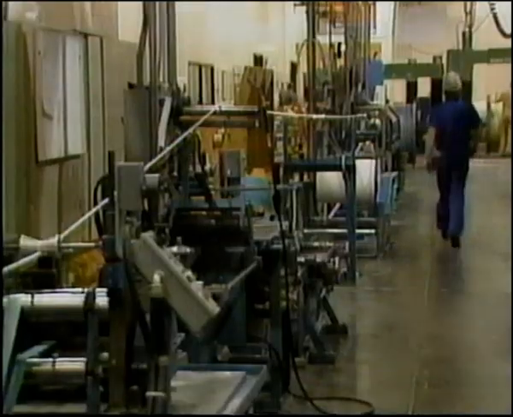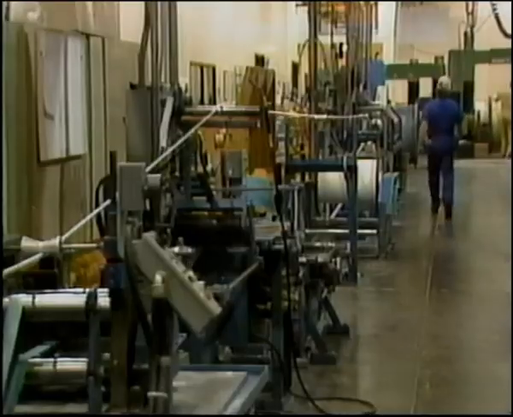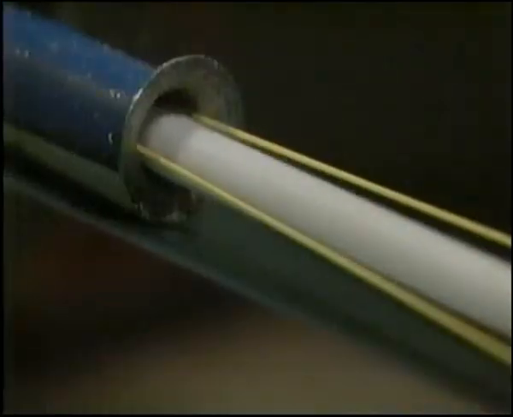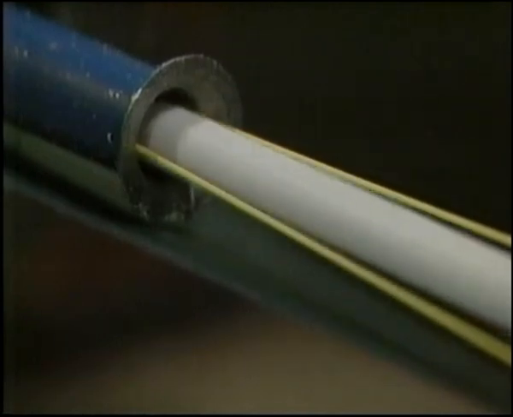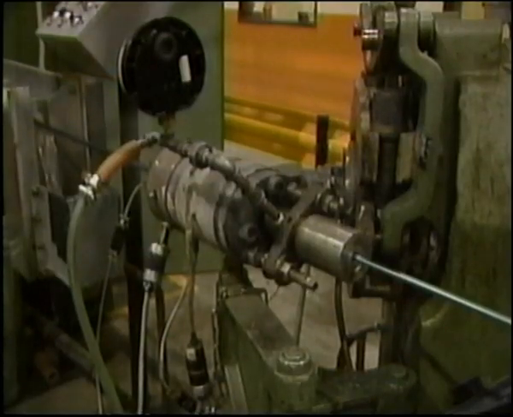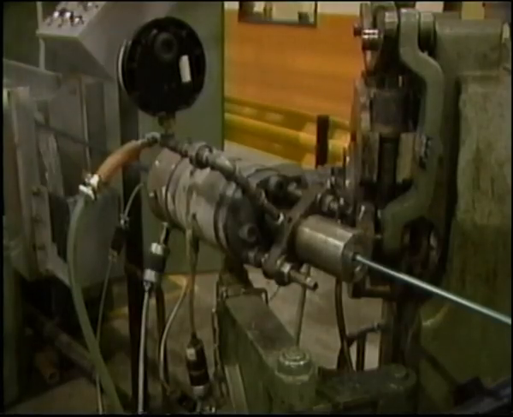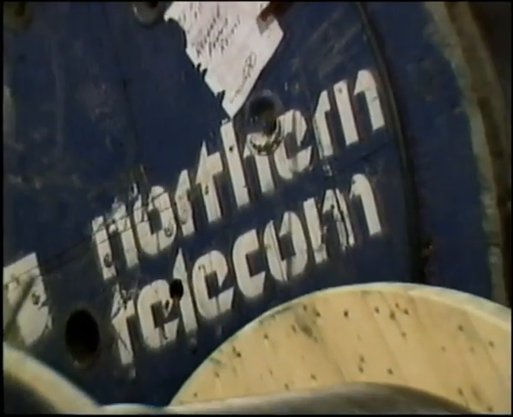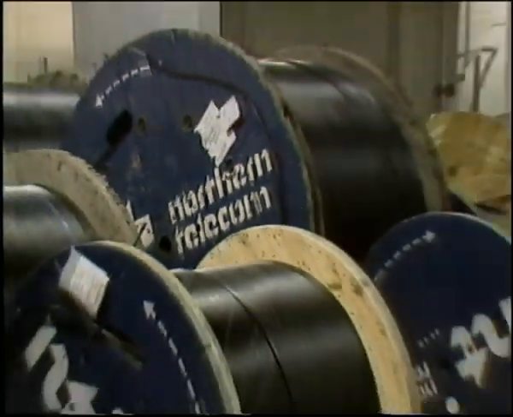A gel fill and mylar threading are added. Then a series of protective jackets is applied. It includes a protectant coating to discourage rodents, particularly gophers, from chewing the cable. The final protectant is a polyethylene jacket which is applied hot, then cooled by water. Finished cable is wound on drums and stored.